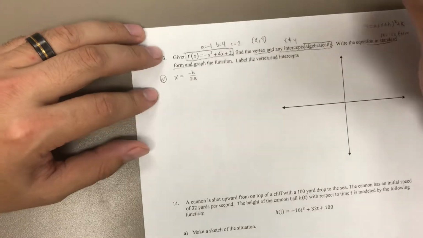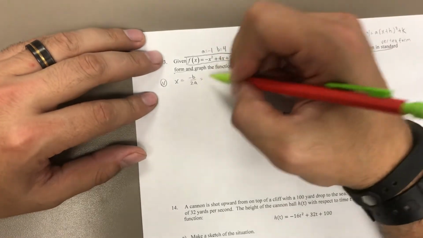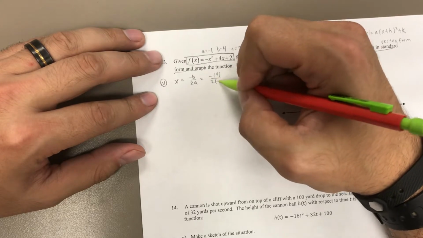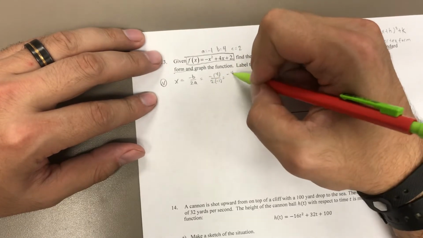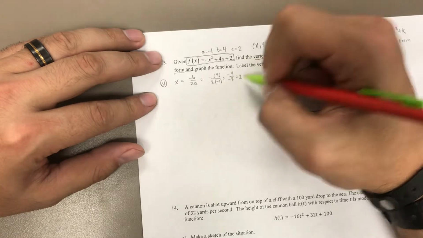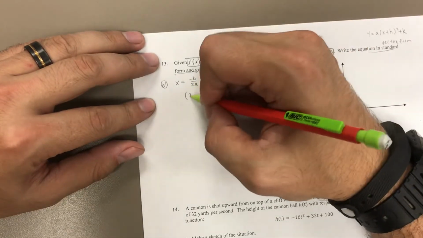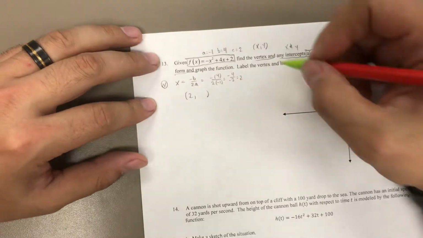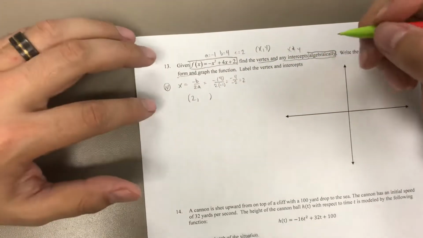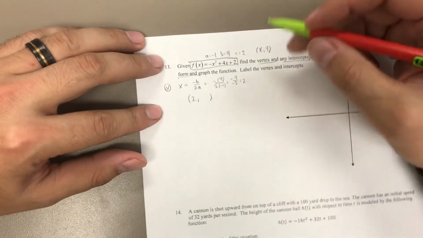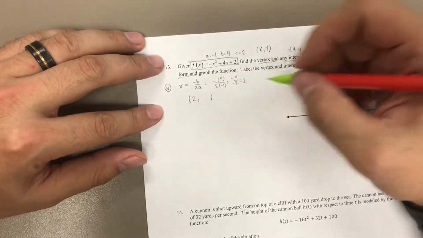That's our constant value. So plugging it into the formula, we get negative b, so negative 4 over 2a, so 2 times -1. So we get negative 4 over -2, which is simply 2. So that means that the x component of our vertex is 2. Let's find our y component. To find the y component, all that we need to do is plug the x value back into the original equation. So let's plug it in.